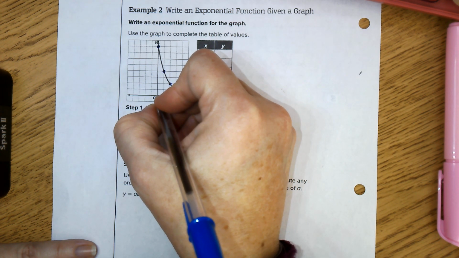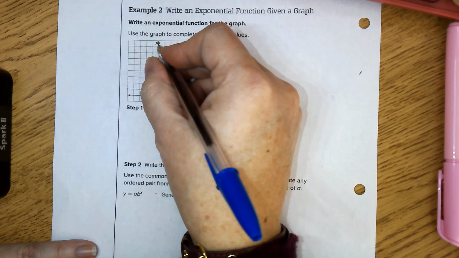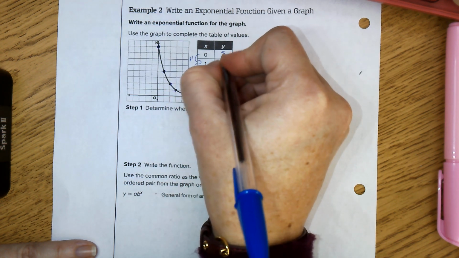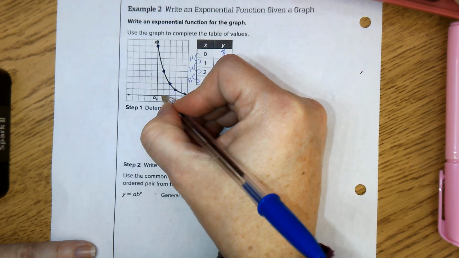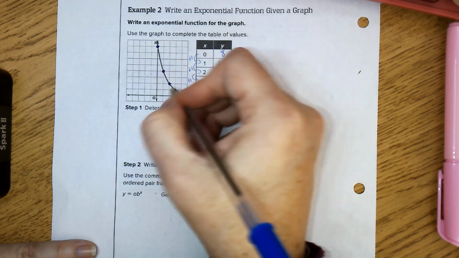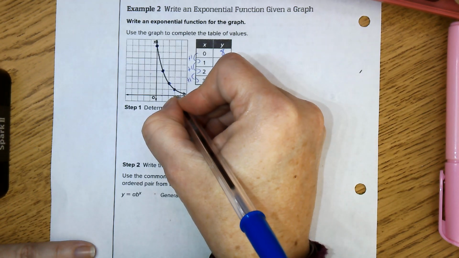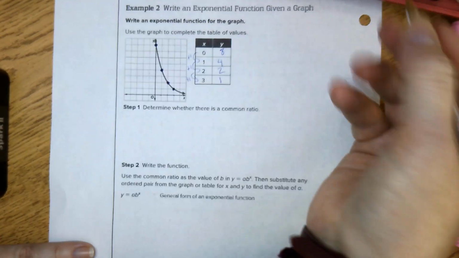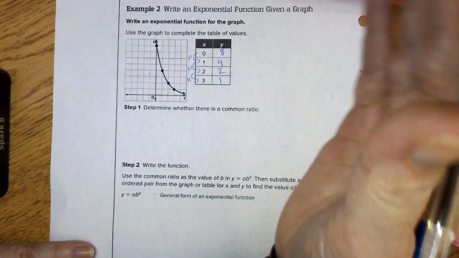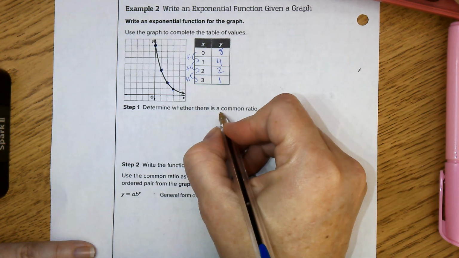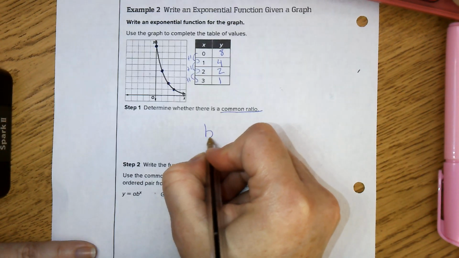Okay, so let's see where these are at. We have our x's all set up. Let's see, the y, when x is 0, the y is 8. When x is 1, y is 4. When x is 2, y is 2. And when x is 3, y is 1. Okay, first thing we do, determine your common ratio. We're going to find our b.